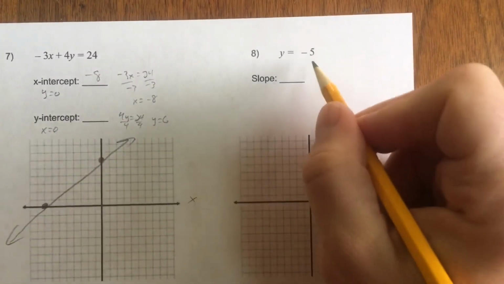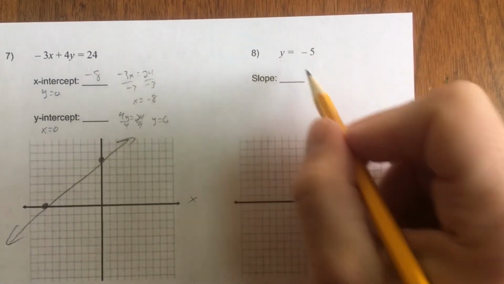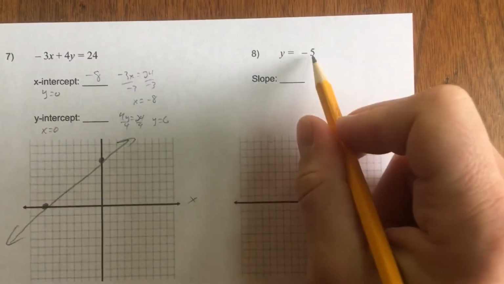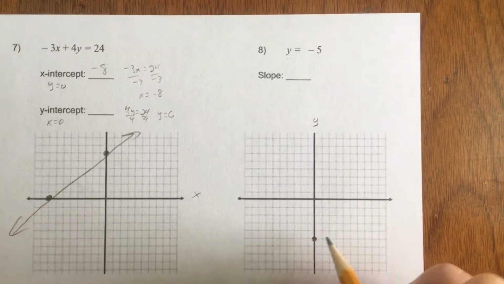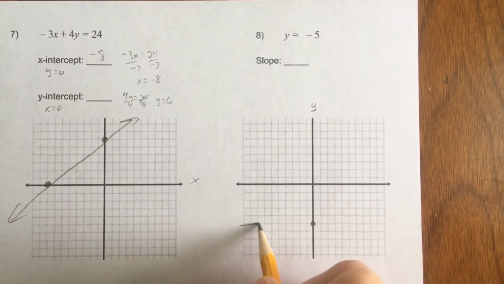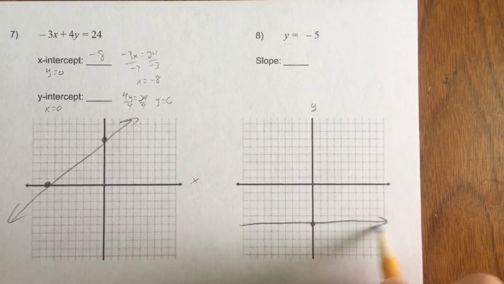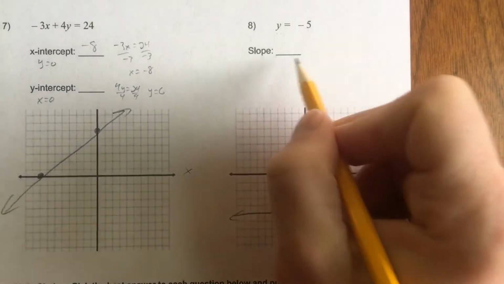And then for number 8, again, when I see an x or y by itself, I'm going to go right to the y-axis. I'm going to go to negative 5, 1, 2, 3, 4, negative 5, make a dot. From this dot, I run a horizontal line through it, and that horizontal line has a slope of 0.